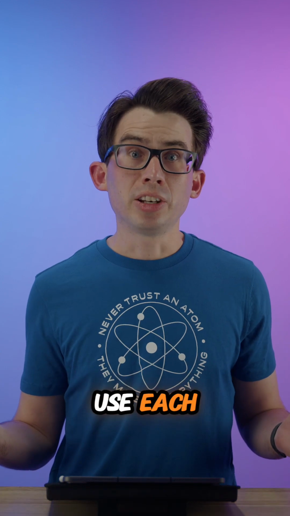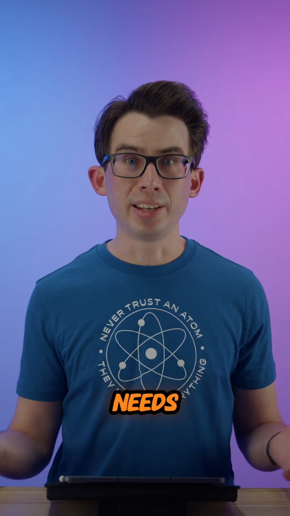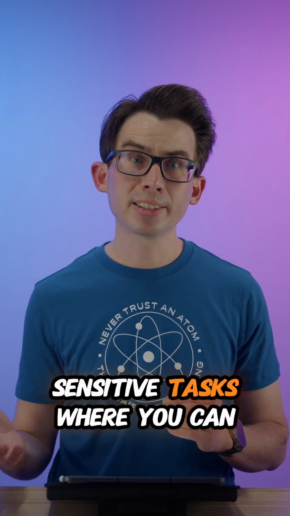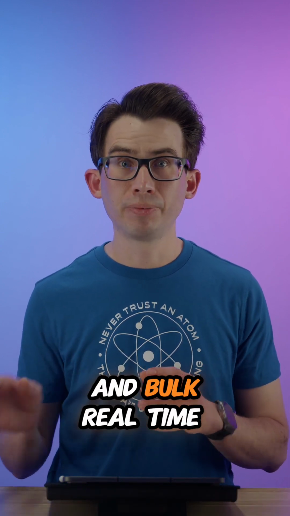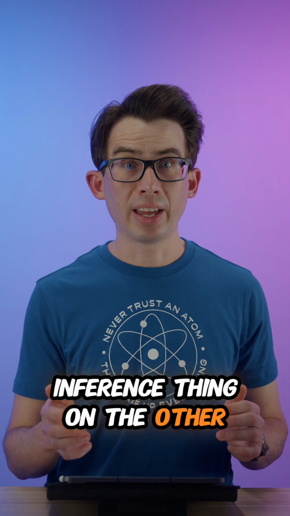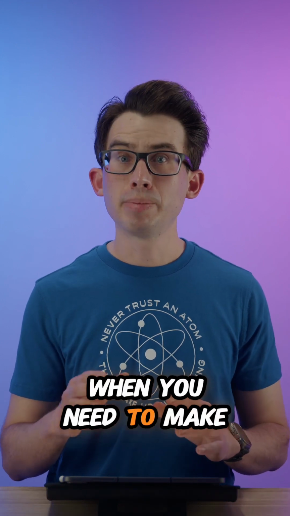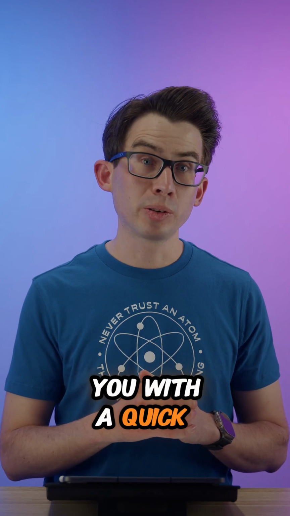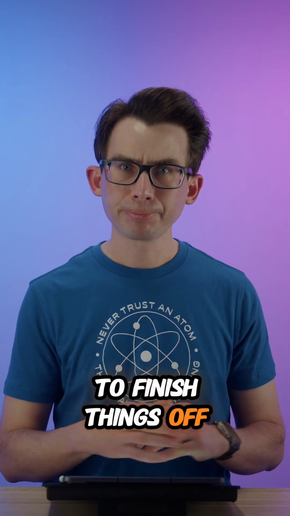So when would you use each type? Well, it really depends on your needs. Batch inferencing is great for non-time sensitive tasks where you can process data in bulk. Real-time inferencing, on the other hand, is essential when you need to make decisions or predictions on the spot with minimal delay. As always, over to you with a quick review question to finish things off.